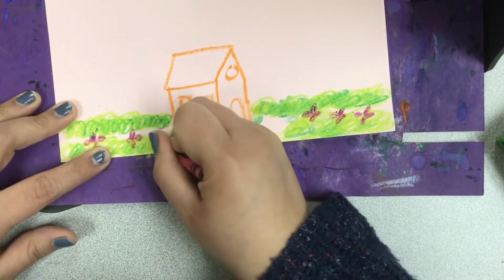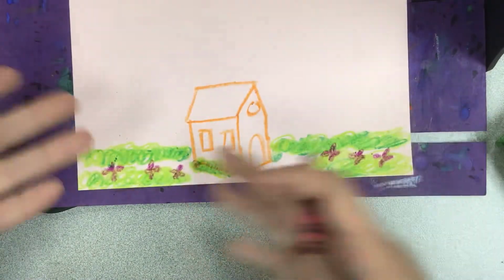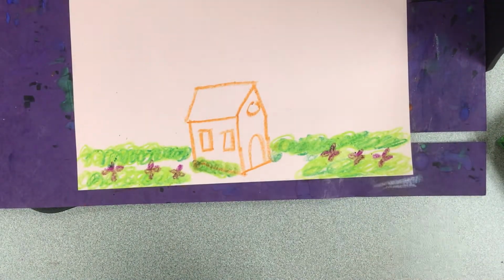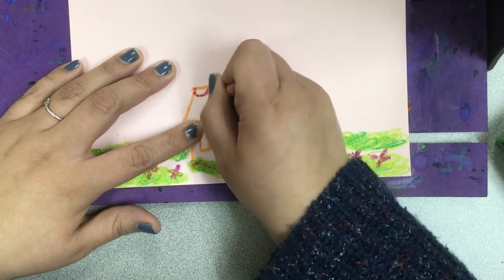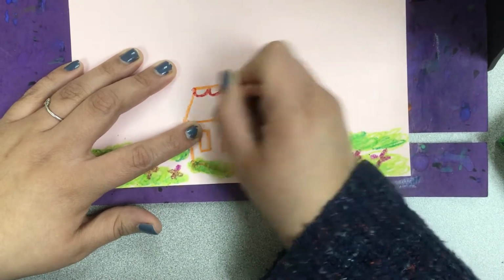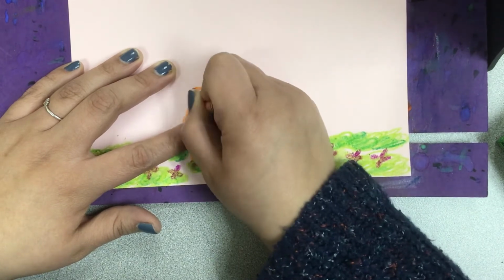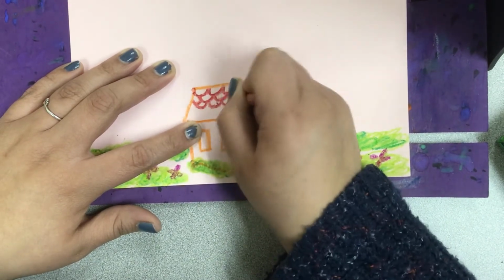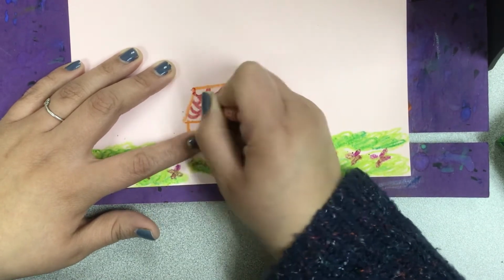The colors do not matter. You can always add different things in the background too. You may want a house with a little car. You may want a house with a garage. You may want to just draw your house, and that's perfectly fine too. Alright, I'm gonna start adding some details. That's what really pulls our work together, is all of our little details.